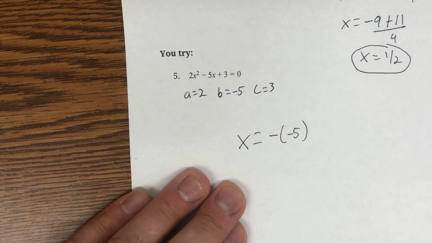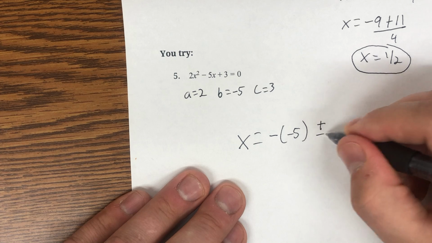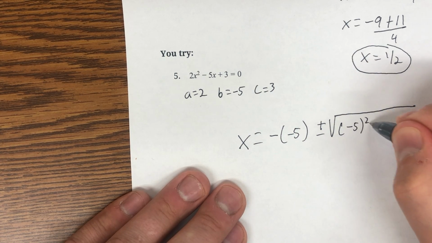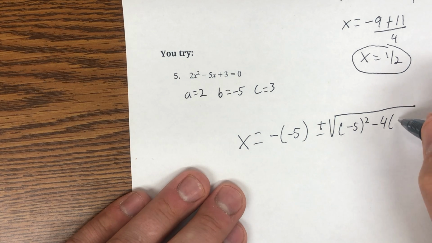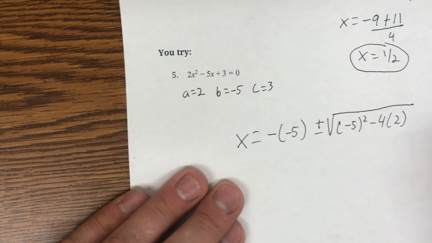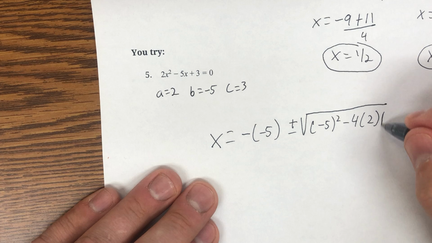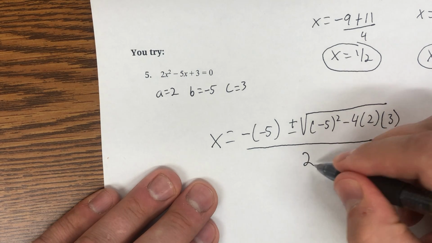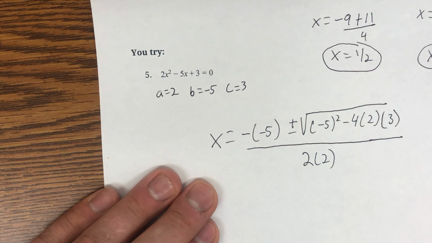Careful with the parentheses. Negative times a negative 5. Plus or minus square root. B squared. Negative 5 squared minus 4 times a, which is 2, times c, that's 3. All over 2 times a, 2 times 2.